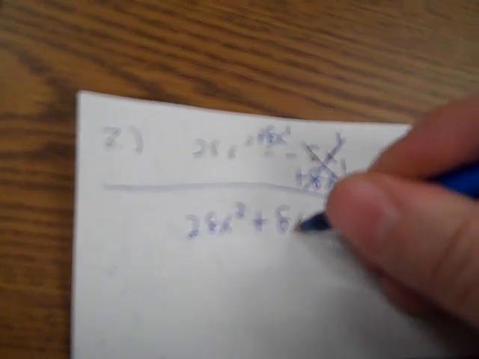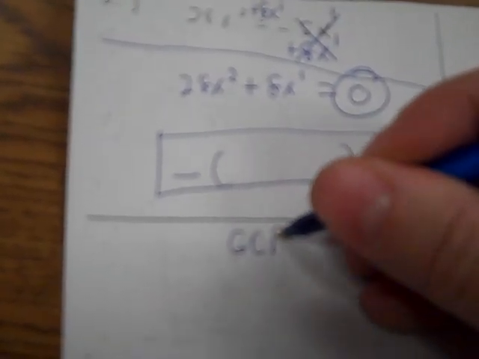So I have a new equation. Well, not a new equation, it's just written differently. 28x squared plus 8x to the 1 equals 0. So now I got my 0. So now I GCF that. When I say GCF, that means the GCF box. I'm in a good position to find my greatest common factor.